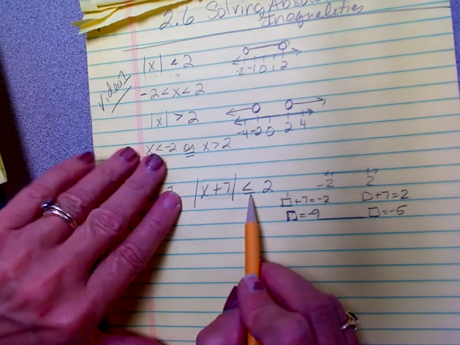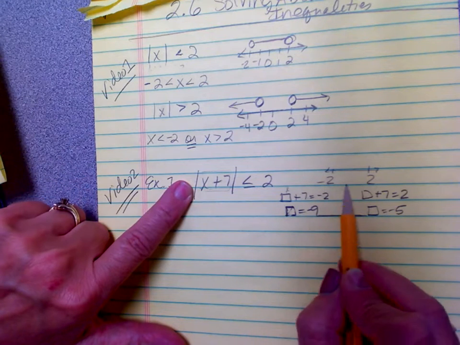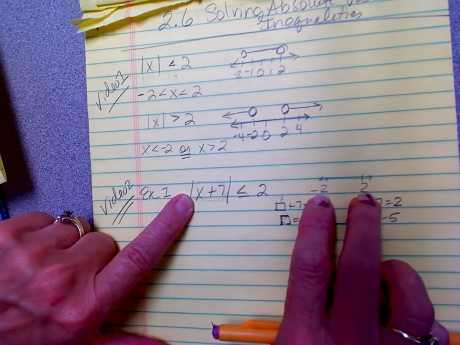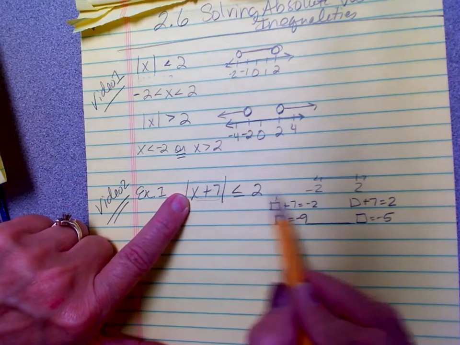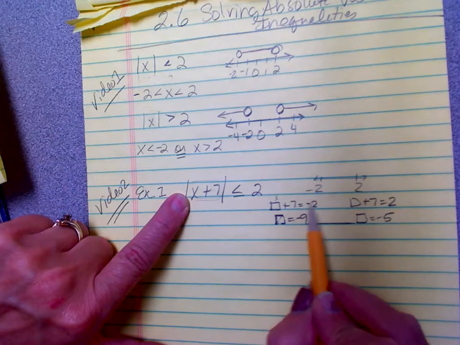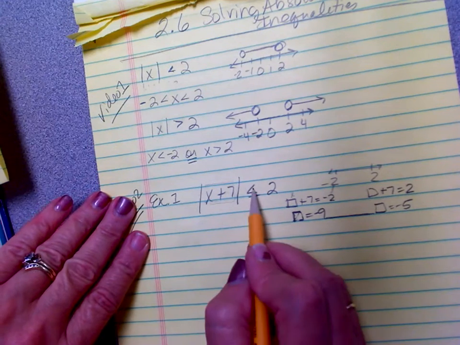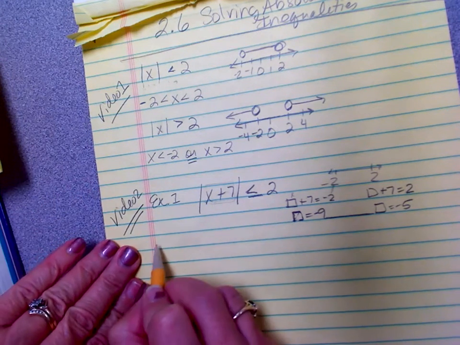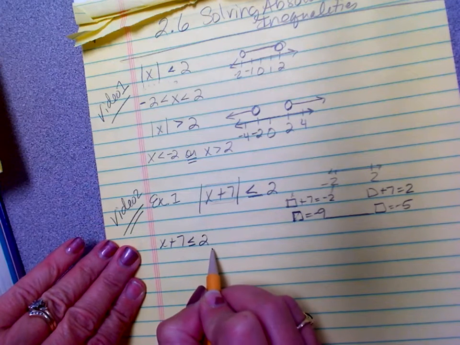Now I'll show you what the book is doing, but this is why it's doing it: it wants the final answer between negative 2 and 2. This is hard to do in your head, and since you're adding 7, you have to think about what number you add 7 to in order to get negative 2 and 2. So here's what's really happening. When you have a less than sign, you are saying that x plus 7 can be less than or equal to 2.